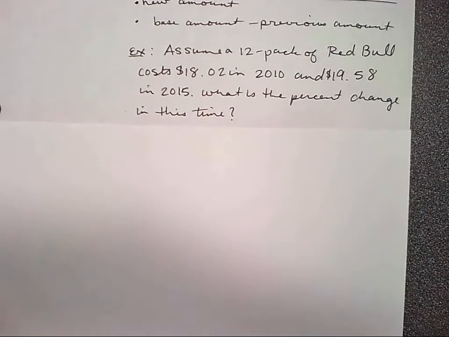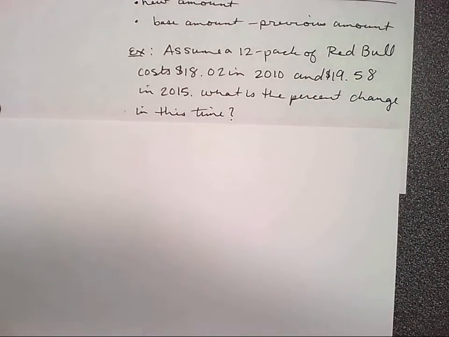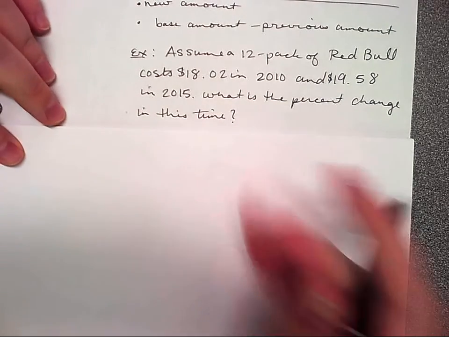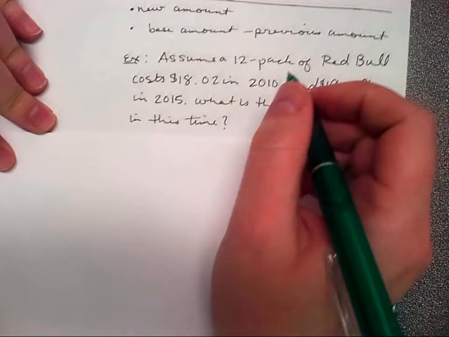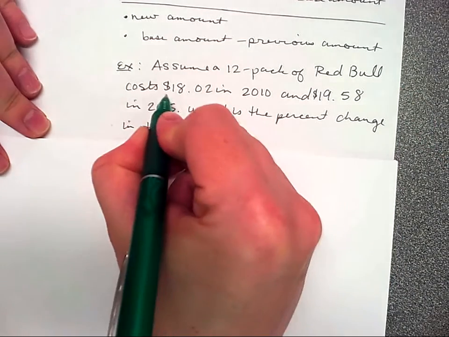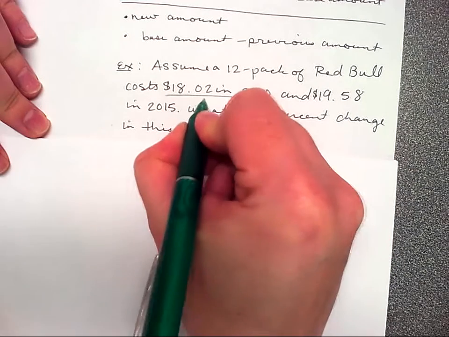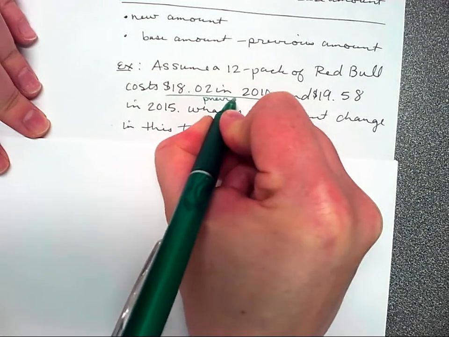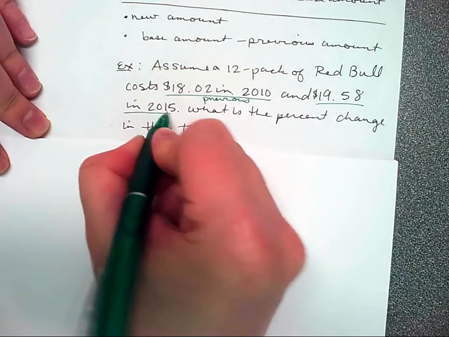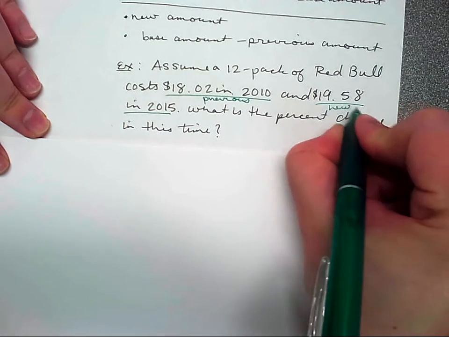Okay, so basically I know the percent change formula, and I just need to identify my new amount and my base amount, and then plug it into the formula. My previous amount is obviously the older amount, and my latest amount is my new amount.